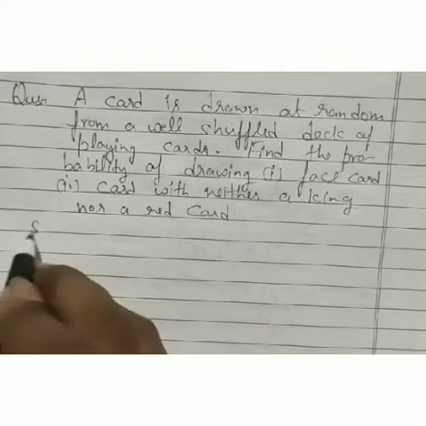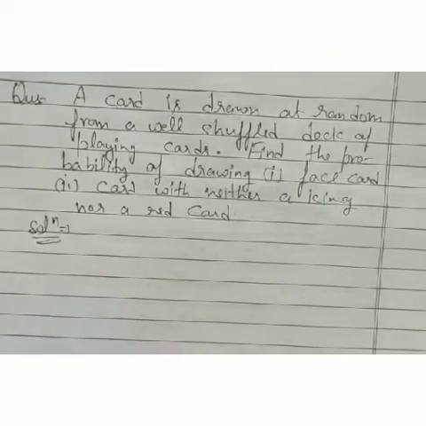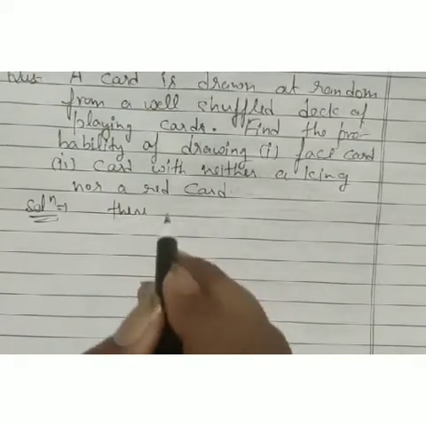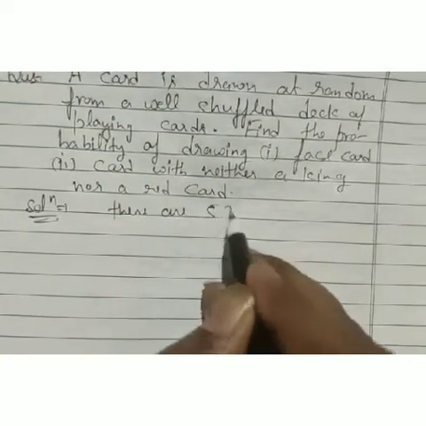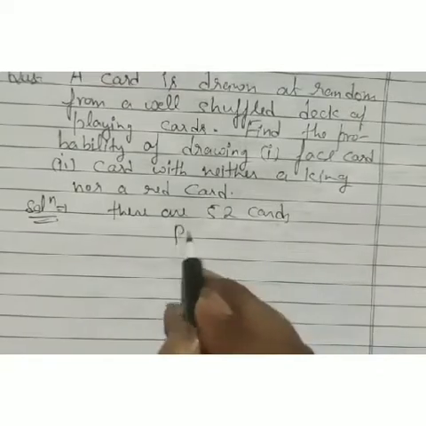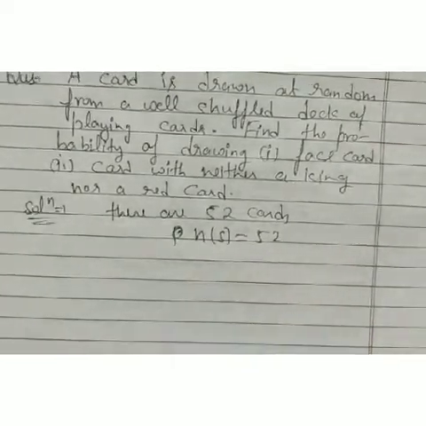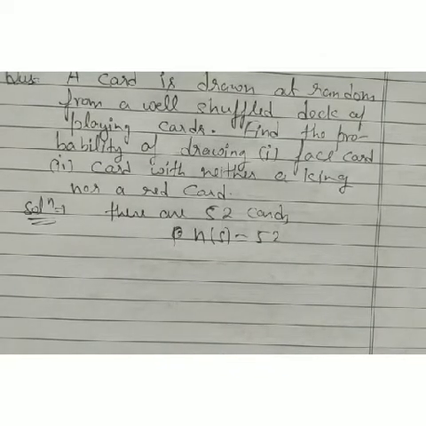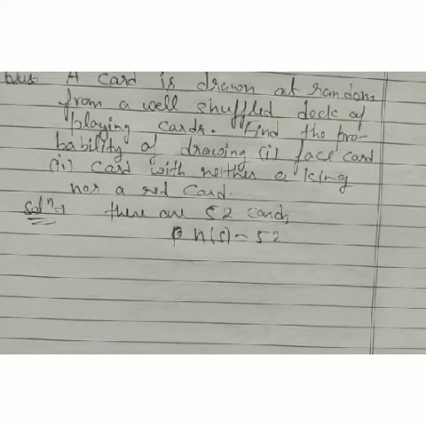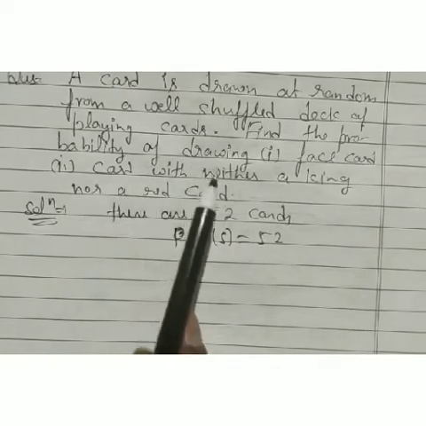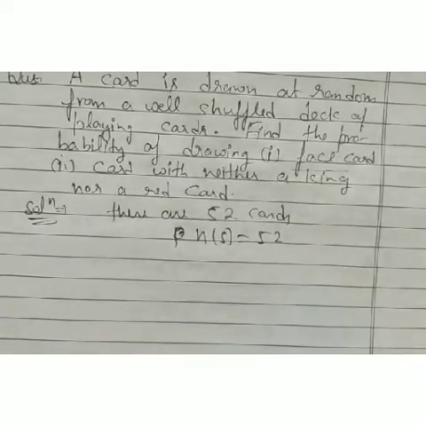Obviously the solution is not relatively difficult, because you know that there are 52 cards. Then the number of sample space we have is 52 there. First we have to find the probability that it's a face card.